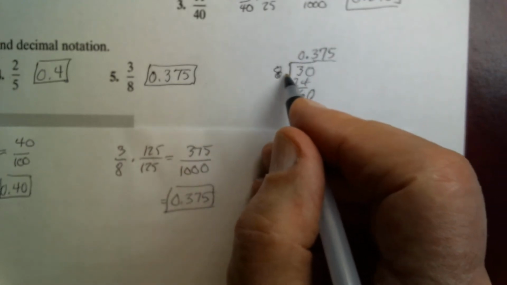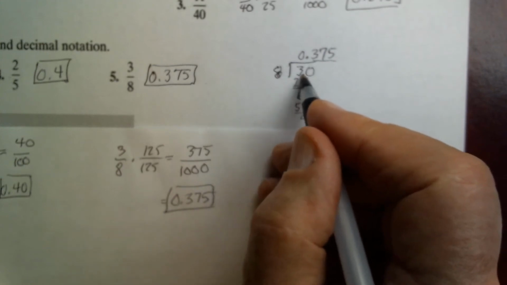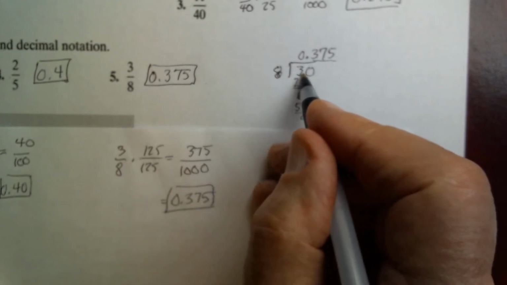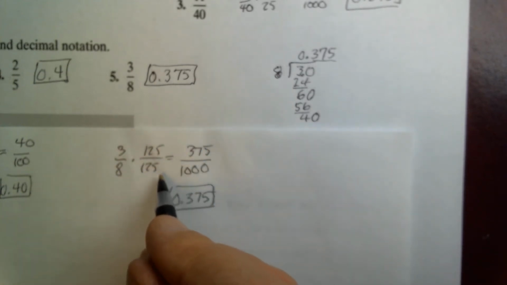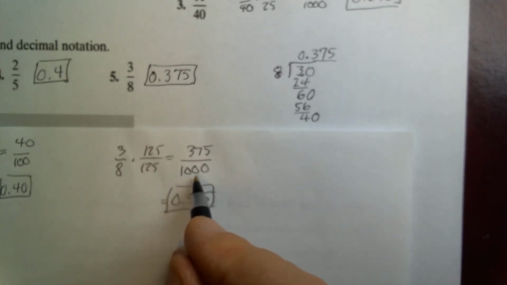So we can directly divide 8 into 3, or we can do it this way by multiplying by 1, in this case 125 divided by 125, to get 1000 in the denominator.